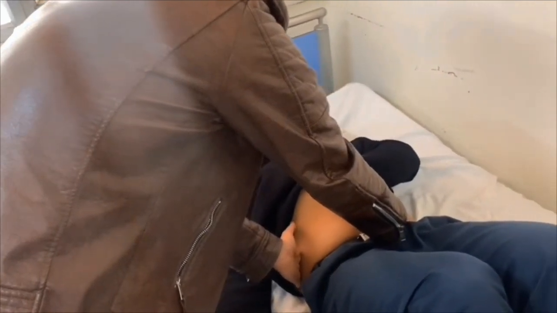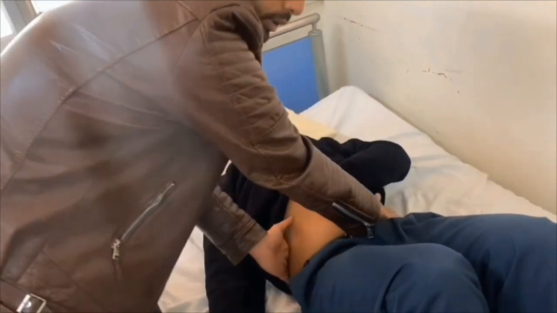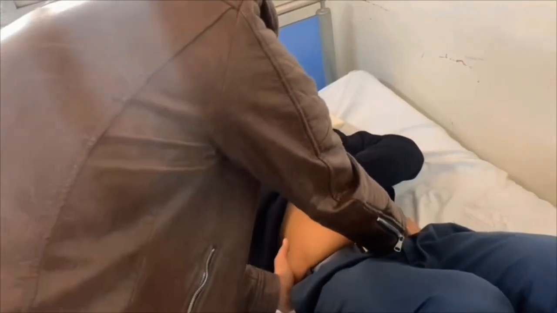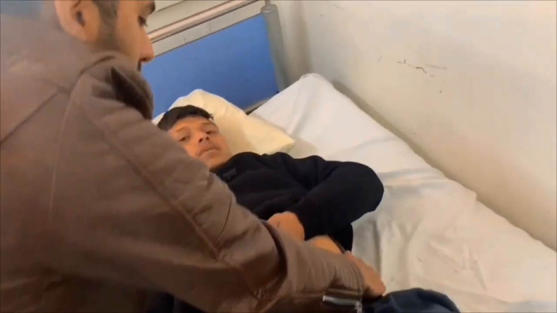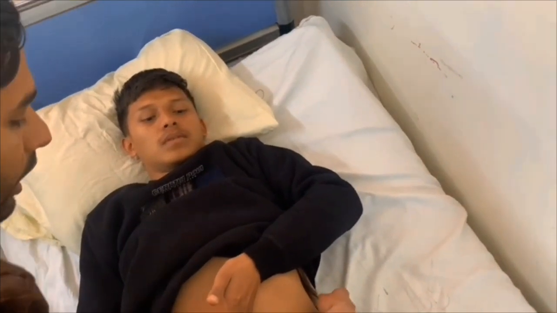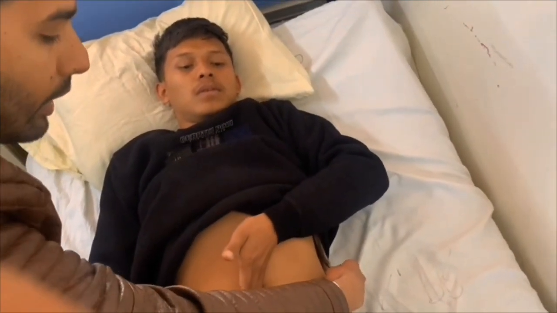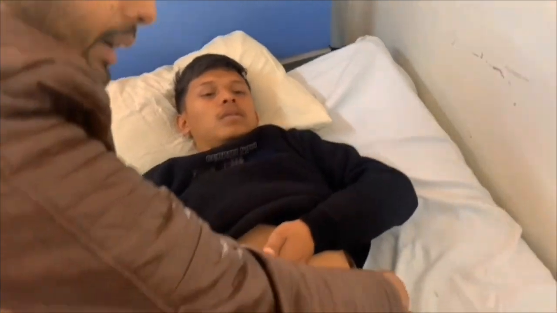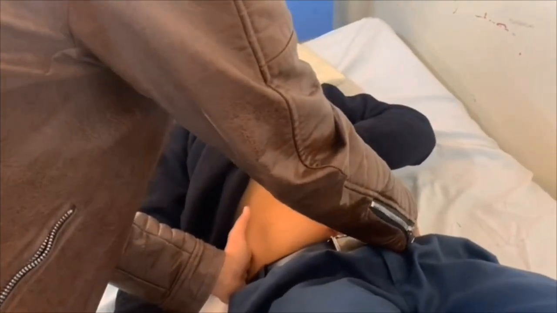We are going to palpate over two sides of the abdomen, and we are going to give a flick on one side. Suppose I am going to give a flick over the left side, and then I am going to feel with my left hand. I am flicking with my right hand and feeling with my left hand.